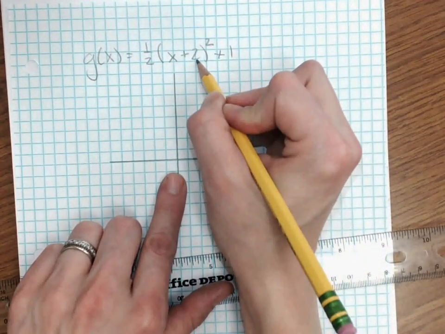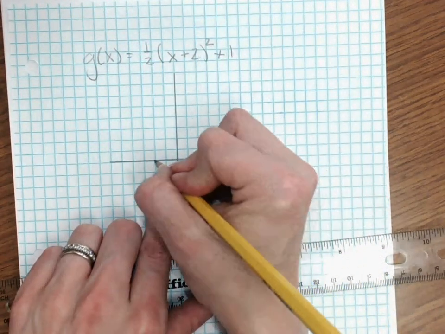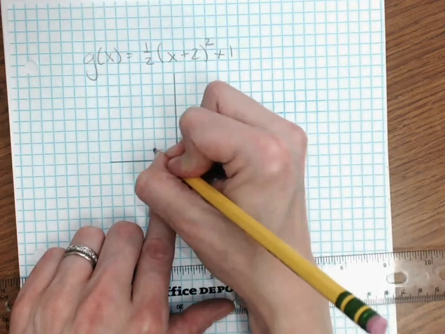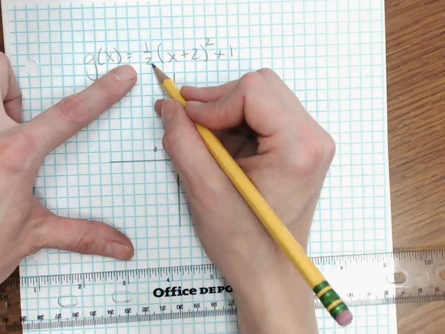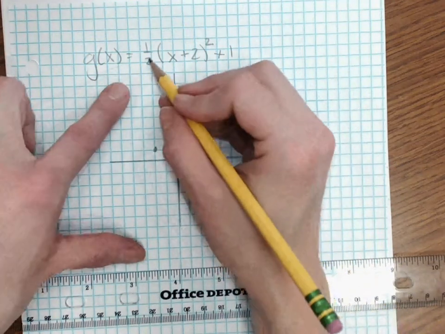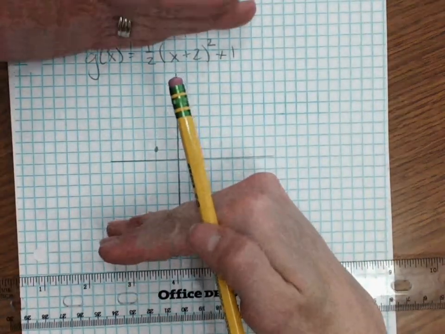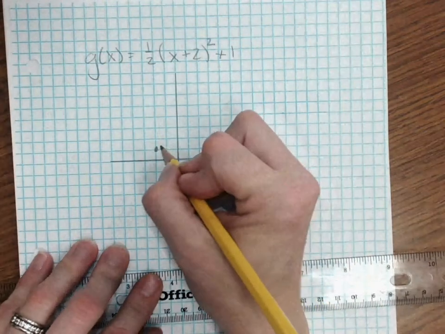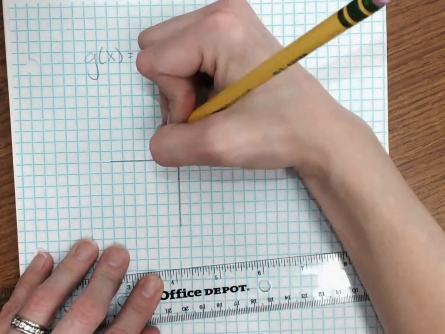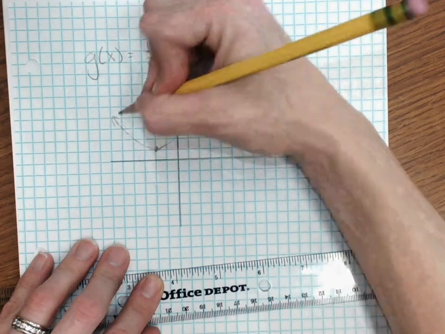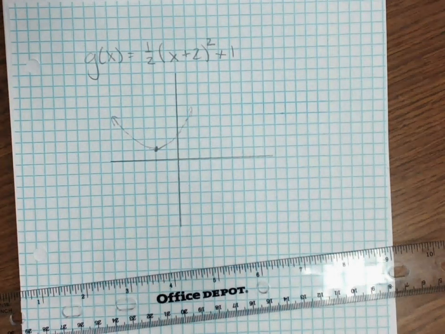This is a positive, right? So we're still going to go back 2, just like we did last time, but this time we're going to go up 1. This tells me that it's going to open up, and I know that it's going to be squished down and it's going to get fatter. So instead of going at the normal rate, it's going to go something like this. And remember, graphing using these transformations, we're just trying to get a general shape.